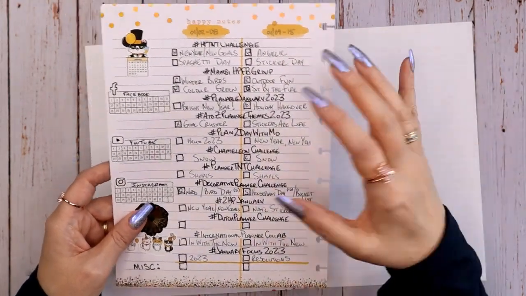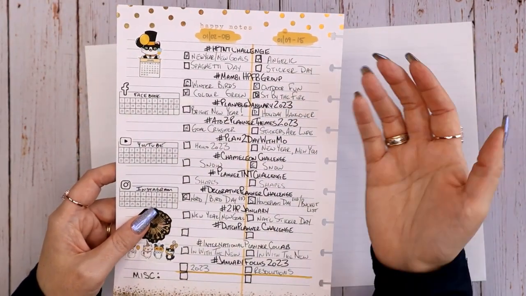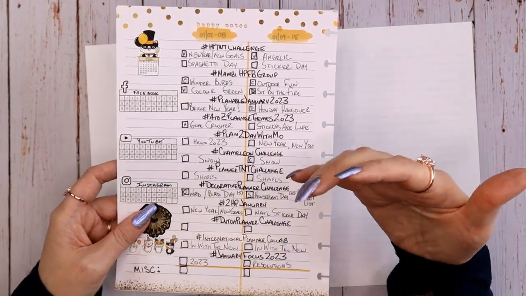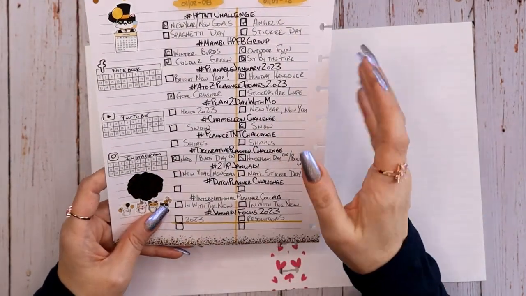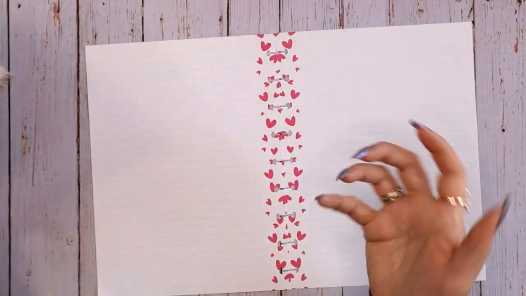So you can follow hashtags on Instagram. You can search for hashtags on Instagram. You don't have to follow them. You can search for them on Facebook. So anyway, there's hashtag 101.